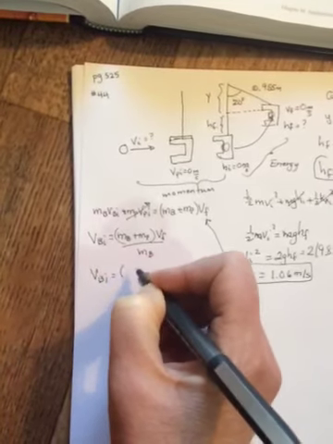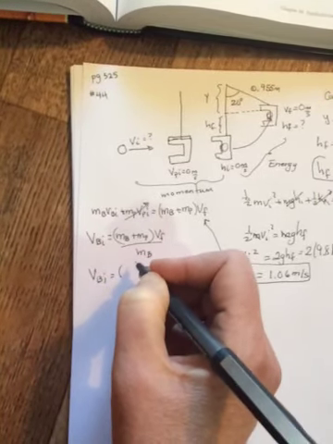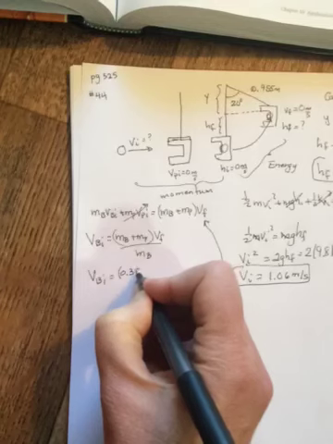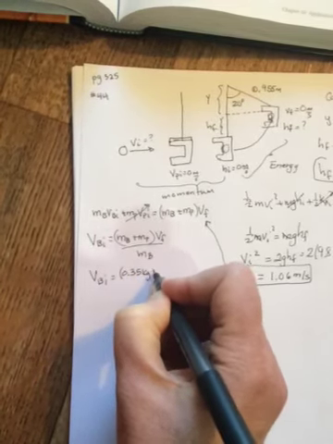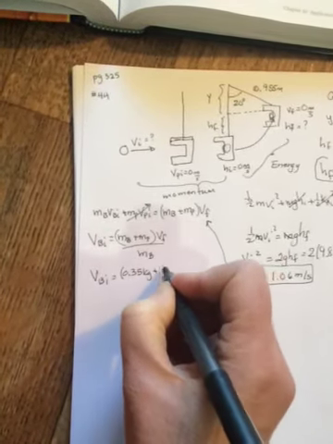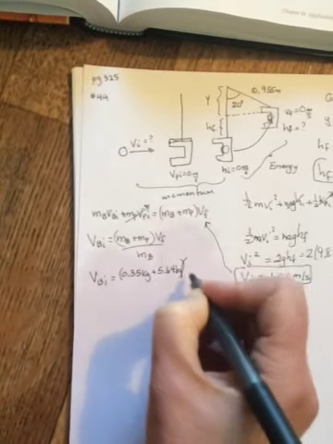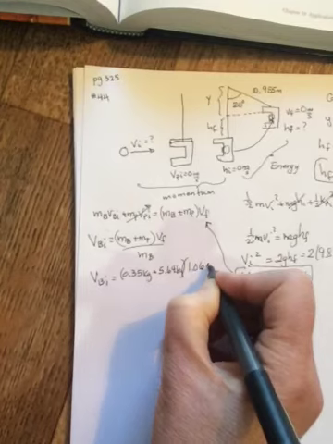So the ball's m was 0.35 kilograms. The pendulum's m was 5.64 kilograms. Times this 1.06. There are more decimals than that.